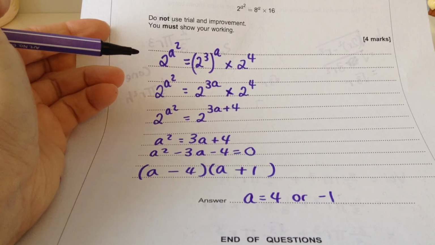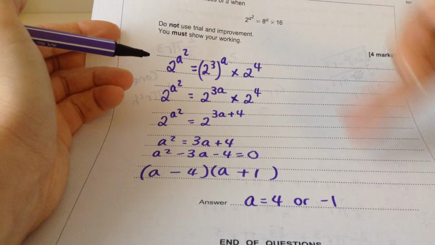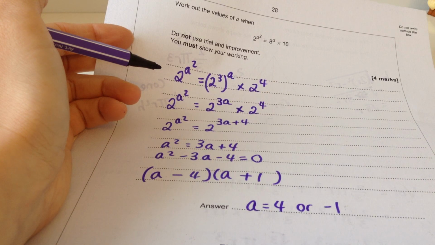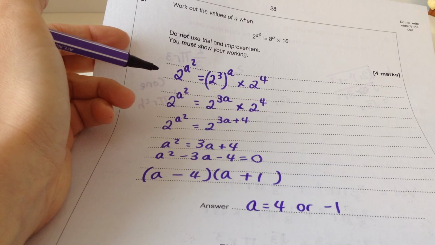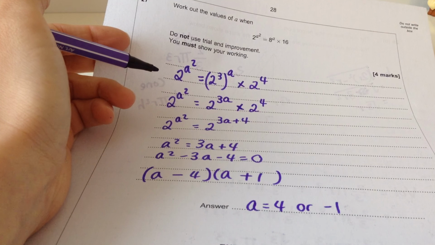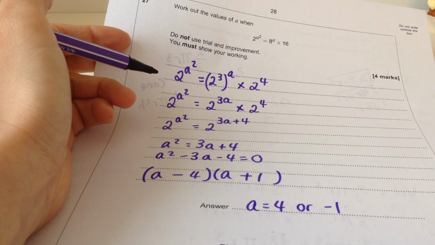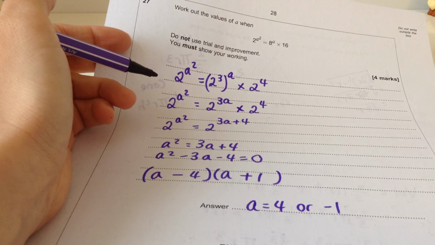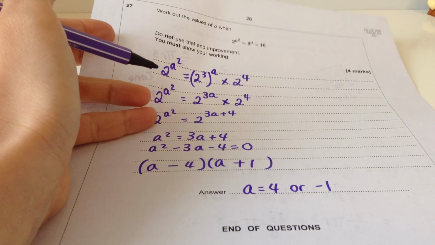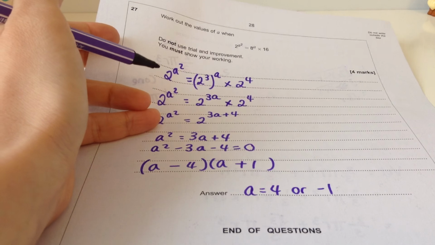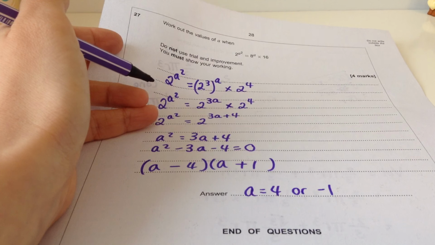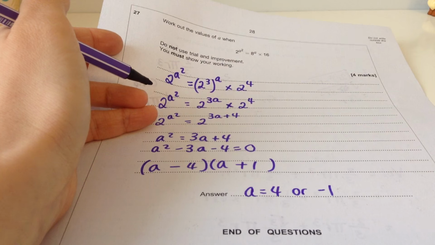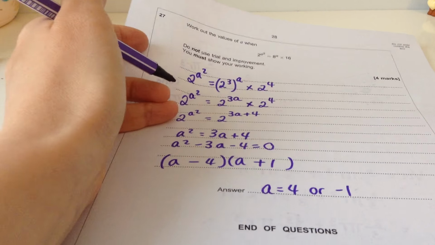And you could just input those back in just to check that it works. If I put in 4, 2 to the power of 16 equals 8 to the power of 4 times 16. Okay, well, I can work it out. 8 to the power of 4 times 16 is 65536. 2 to the power of 16 is 65536, so that works. And let me try minus 1. 2 to the power of minus 1 squared, that's 2 to the power of 1, so that's 2. 8 to the power of minus 1 times 16, yeah, that's going to equal 2, isn't it? Yep, so it does work.